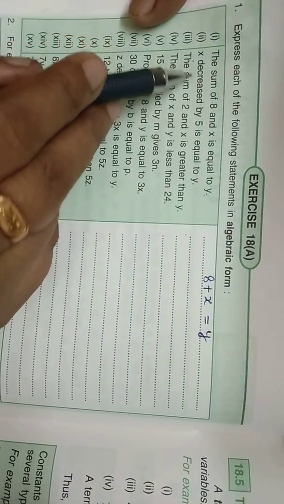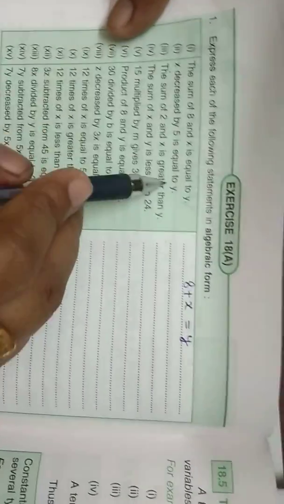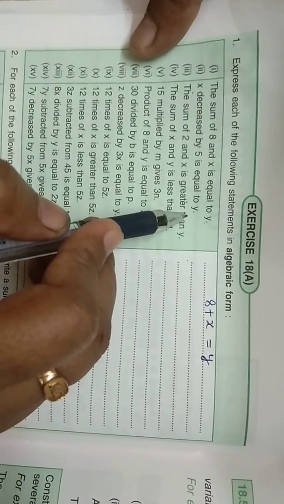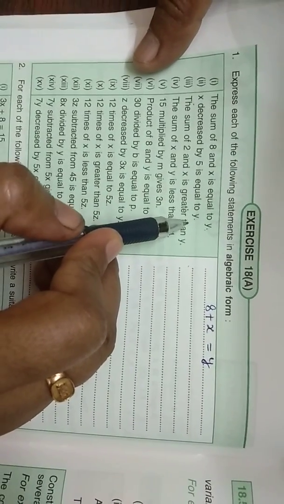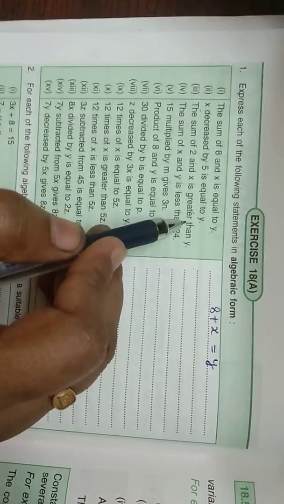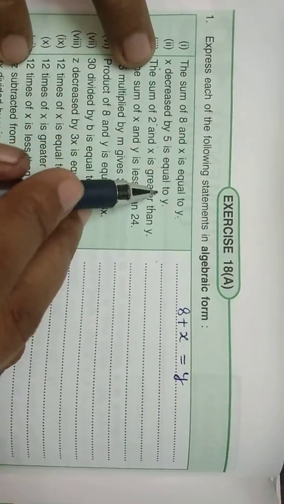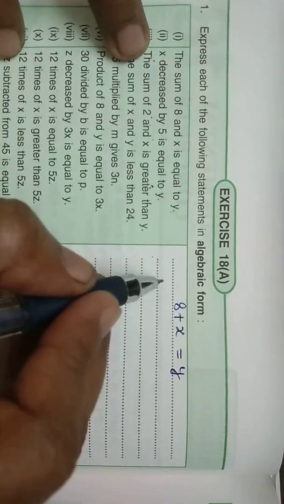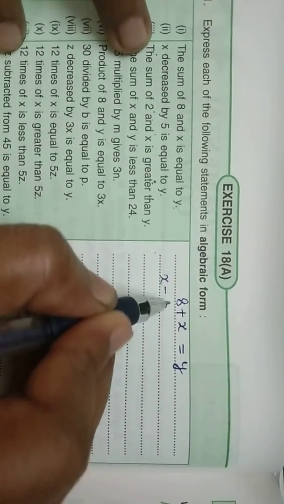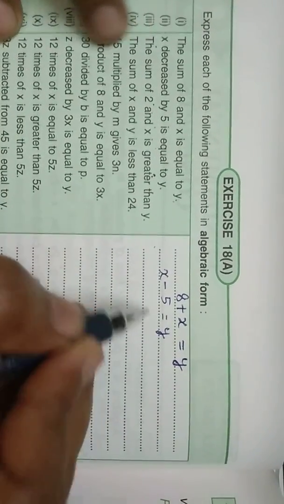We will discuss later. Here x decreased by 5 is equal to y. That means x minus 5 equals y.